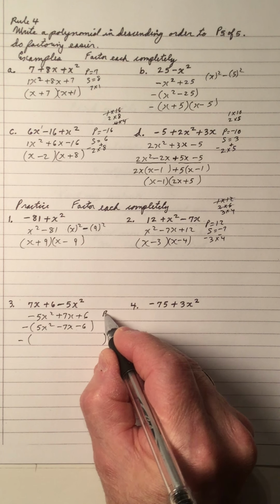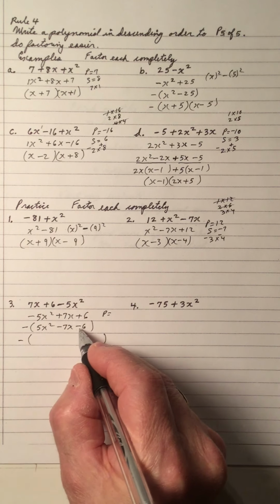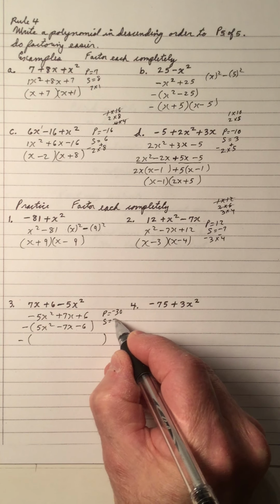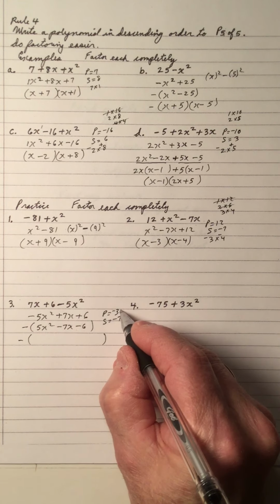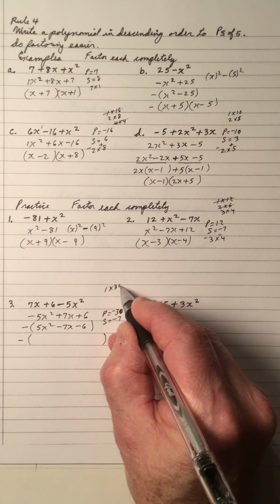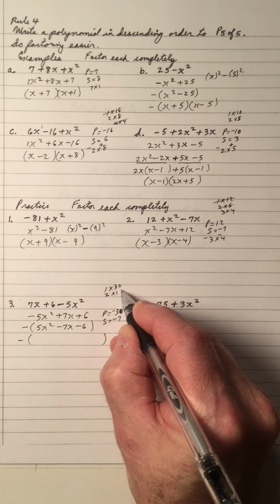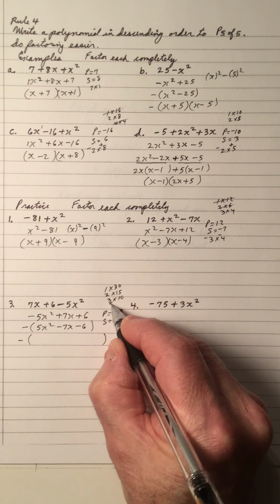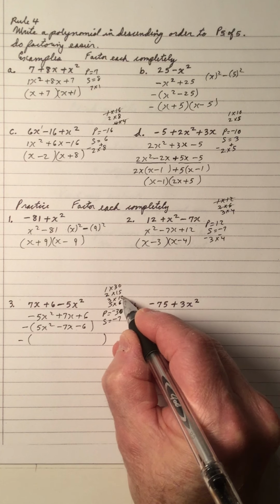I got a product of 5 times negative 6, which is negative 30. The sum is negative 7. And what are the factors of 30? 1 times 30, 2 times 15, 3 times 10, and 5 times 6.